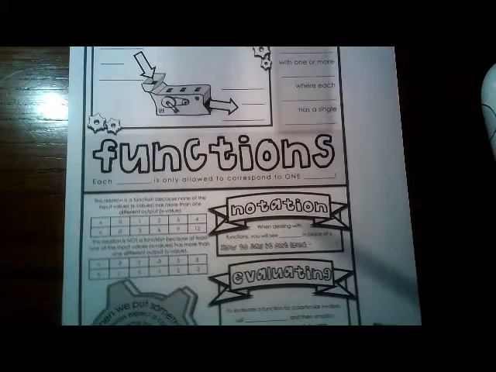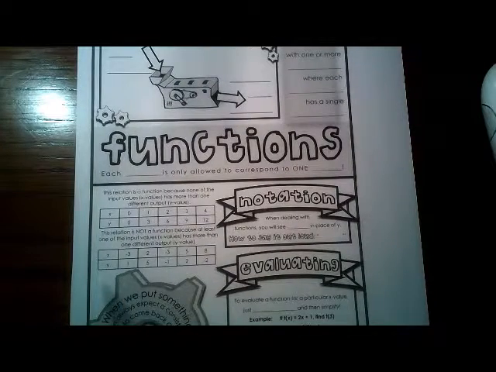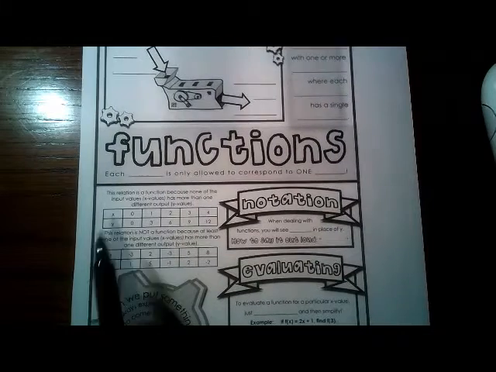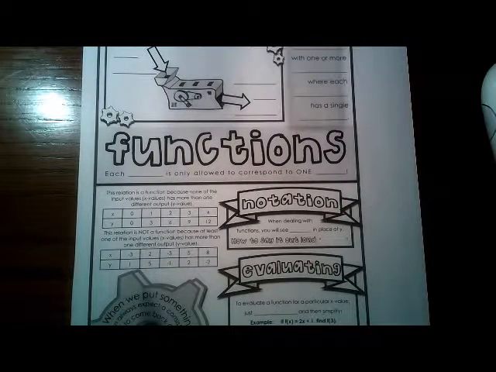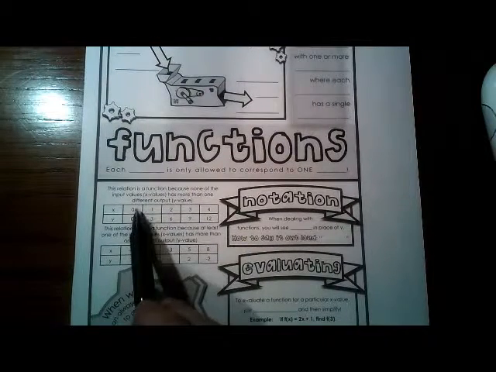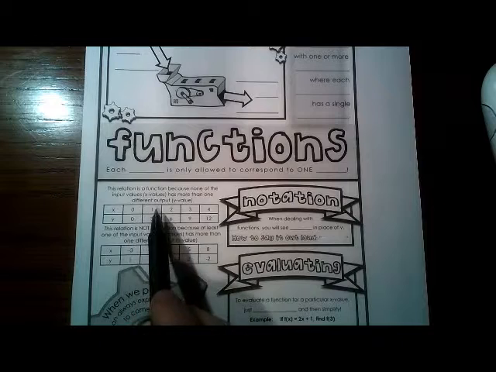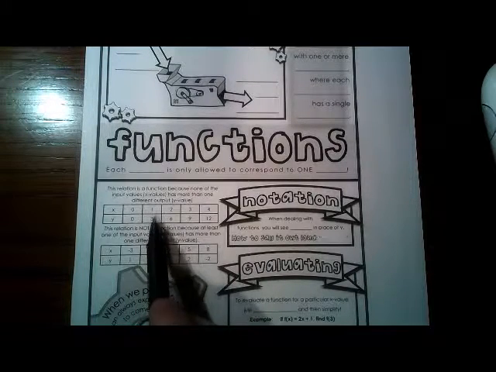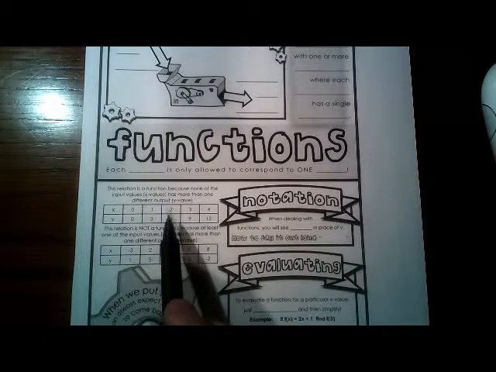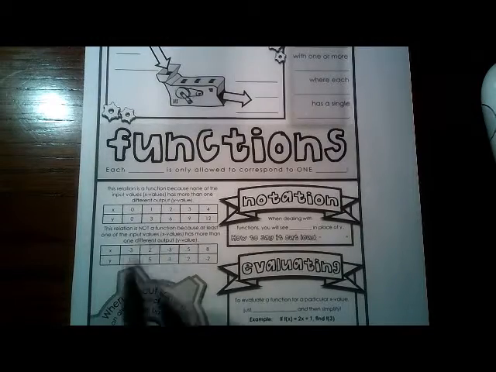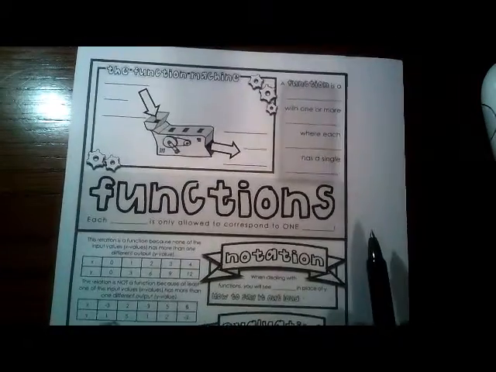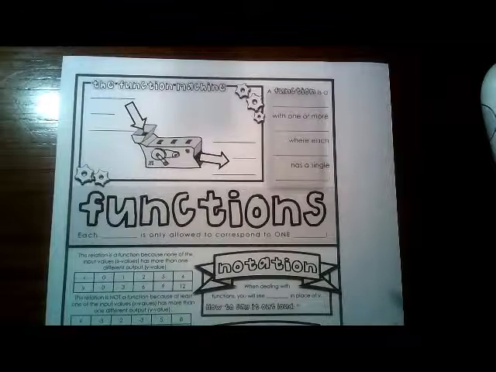So, for example, the big relationships that we talk about in math are x's and y's. Those are related. They're pairs. They're related because they're on the same coordinate plane. 0, 0. That's a relationship between x and y. 1, 3. Relationship between x and y. 2, 6. Right? These are all relationships.